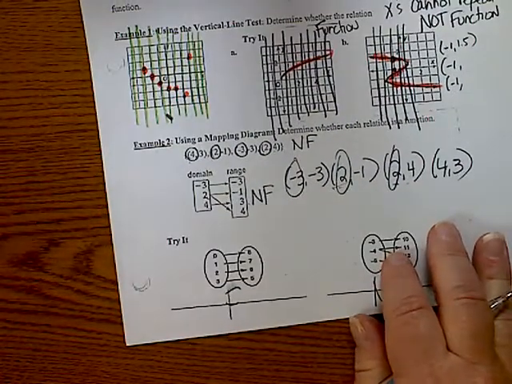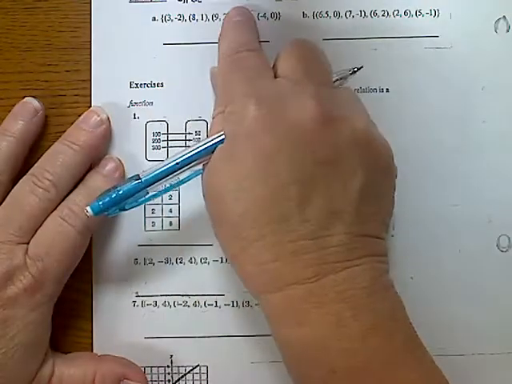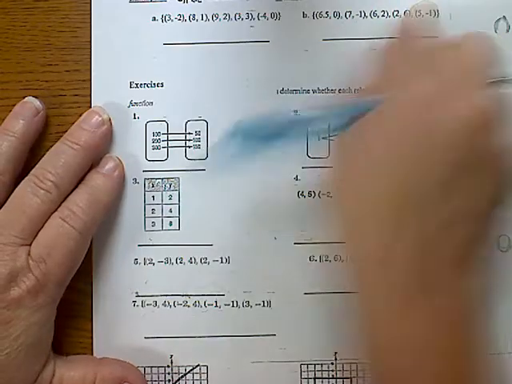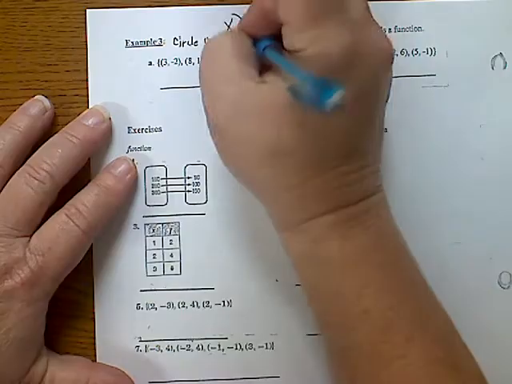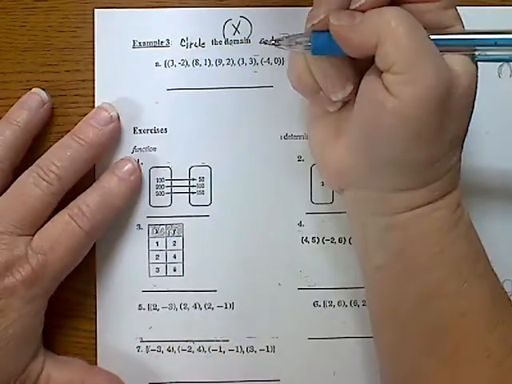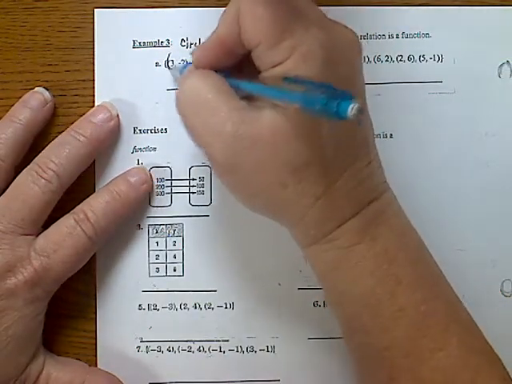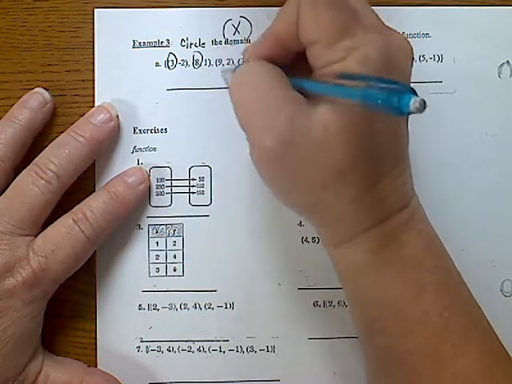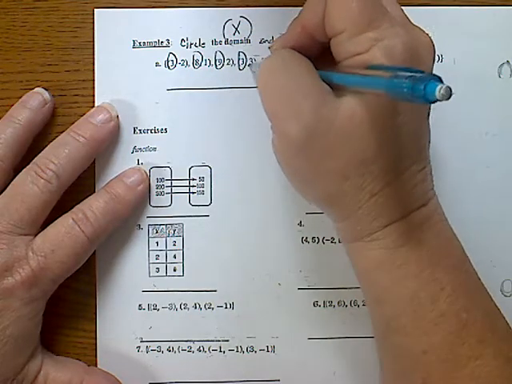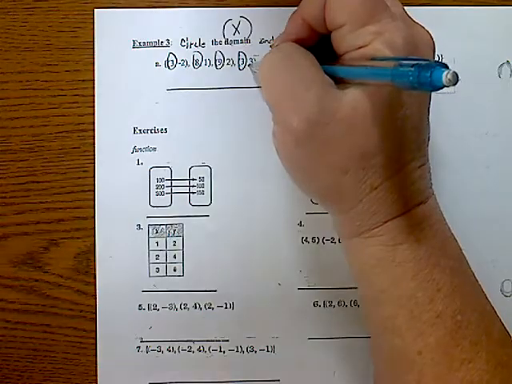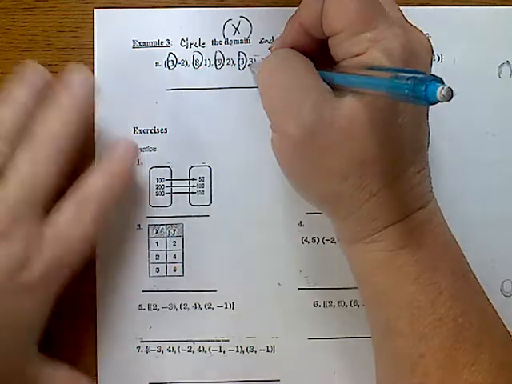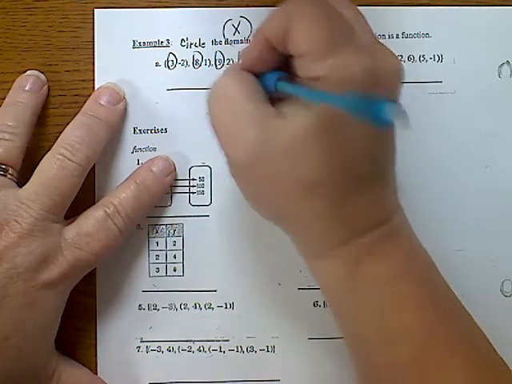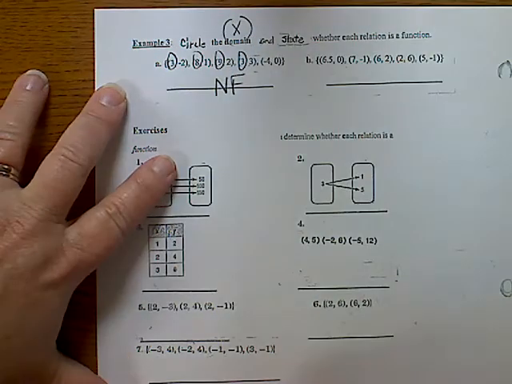We're going to practice a few more here on the back, and then I'm going to let you go, okay? Circle the domain and state whether each relationship is a function, okay? So the domain, remember, is your x values, all right? So we're going to say them. Please do it with me. 3, 8, 9, 3. See, if you say them to yourself or say them out loud, I'm telling you, you'll recognize when you say 3 twice really easily. So I said it twice, therefore it is not a function.